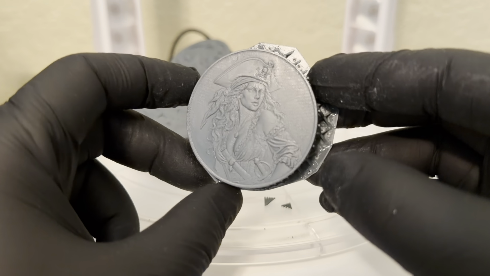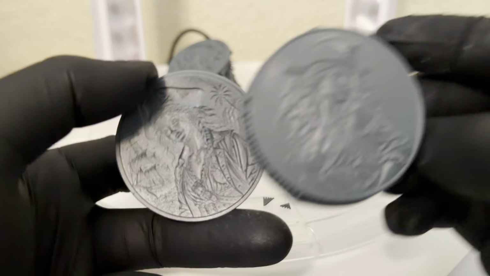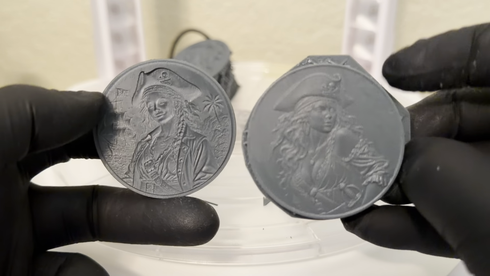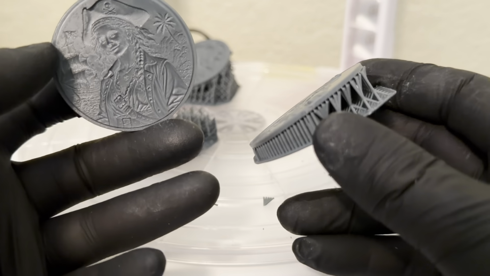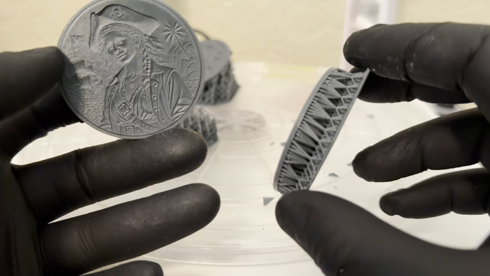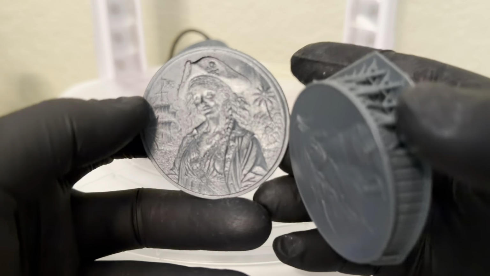So I notice the other ones, the one on the right, you can see the lines, and it's not as raised. So we'll probably do it like the one on the left.